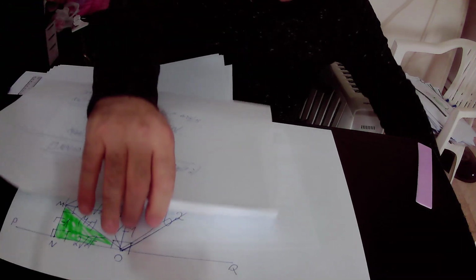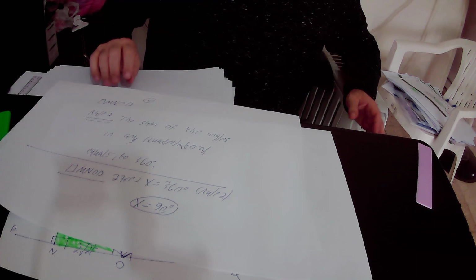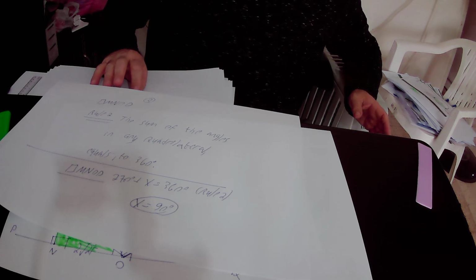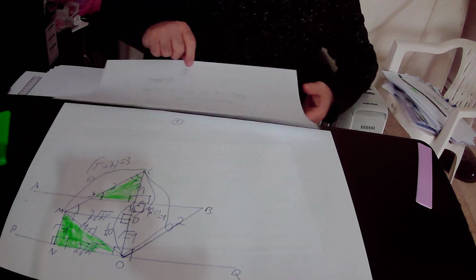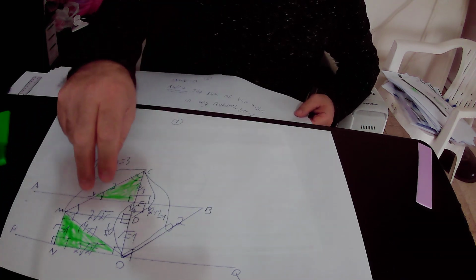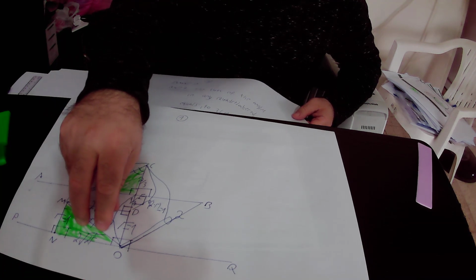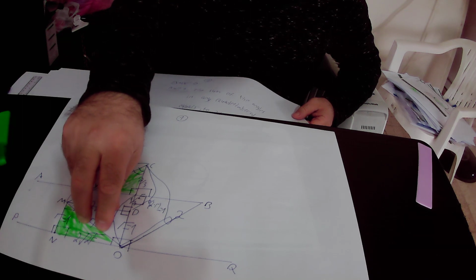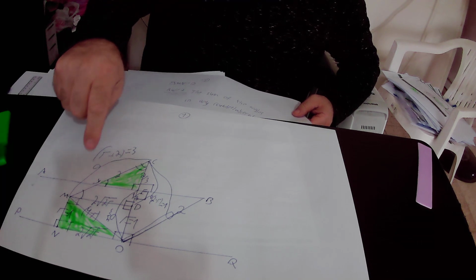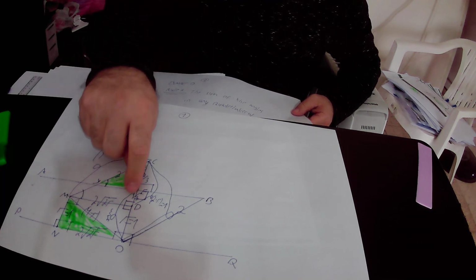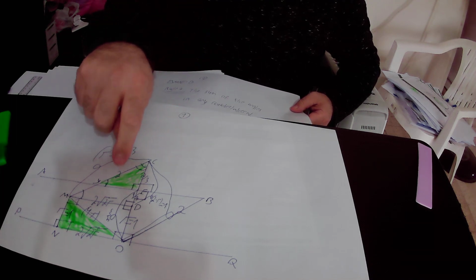Then we have also rule number 2, which states that the sum of the angles in any quadrilateral equals 360 degrees. Focusing on quadrilateral MNOD, the sum of its 4 angles must equal 360 degrees. Quadrilateral MNOD has 3 right angles, 1, 2, 3, and their sum is 270 degrees.